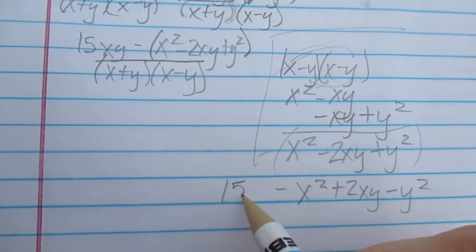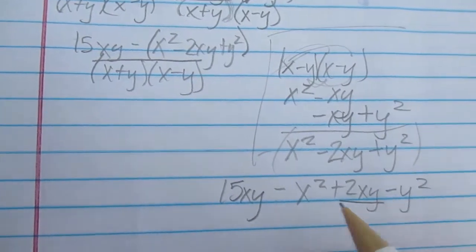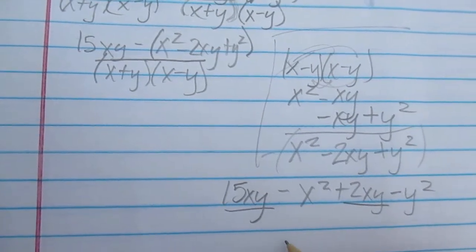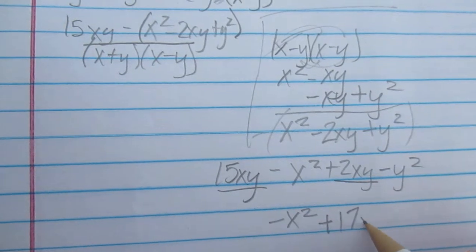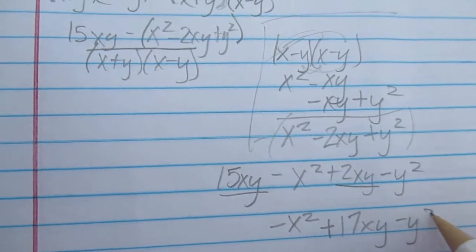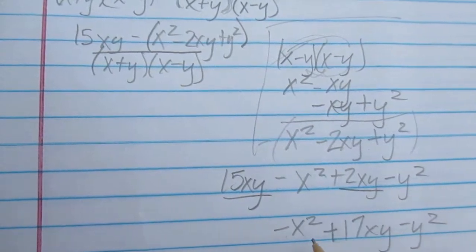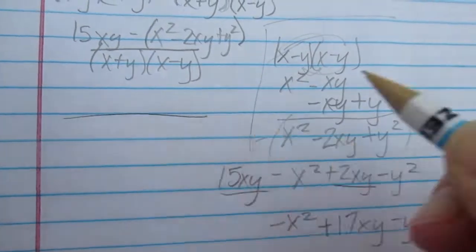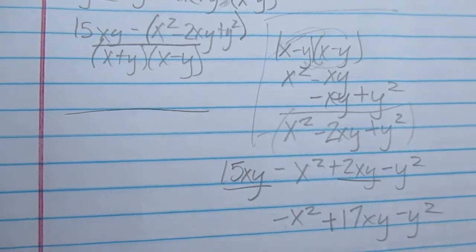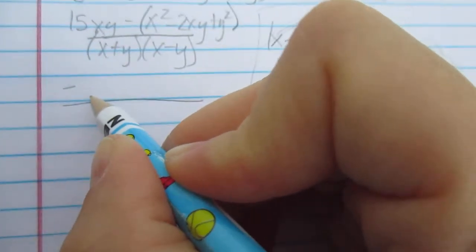So all in all, it's 15xy minus all this stuff. So we want to combine our like terms. We've got xy's here, so we really have negative x squared plus 17xy minus y squared. Now technically we would factor off the negative and we would look to see if we could factor here, because you might be able to simplify with the denominator, but fortunately I know that this is going to be prime, at least with the methods that we currently have available to us.